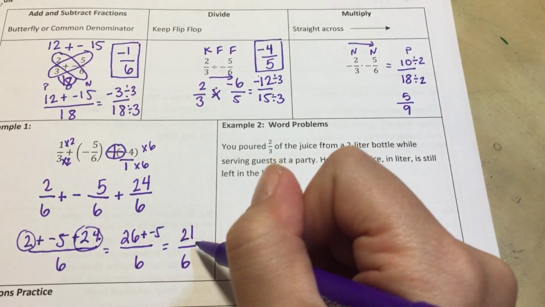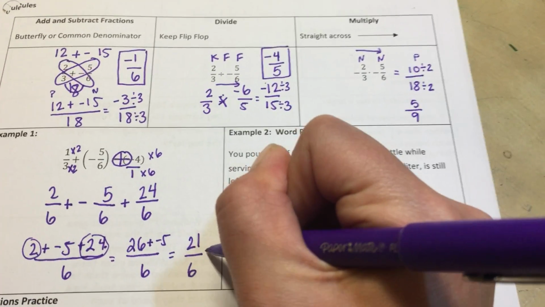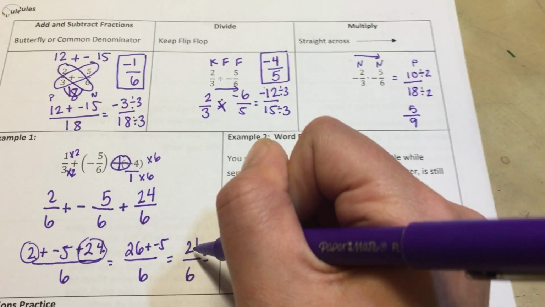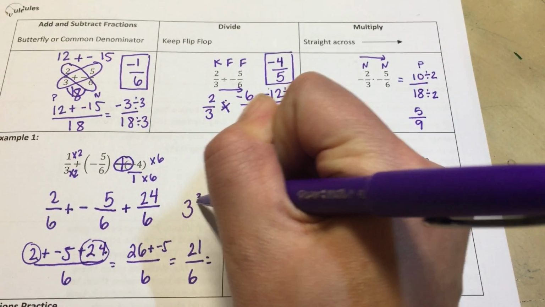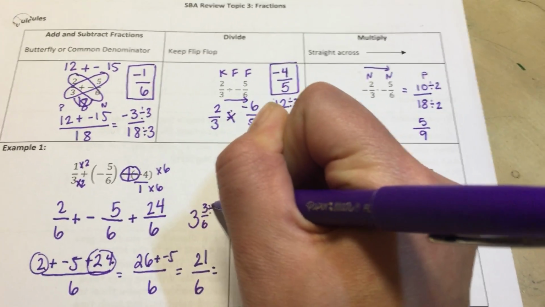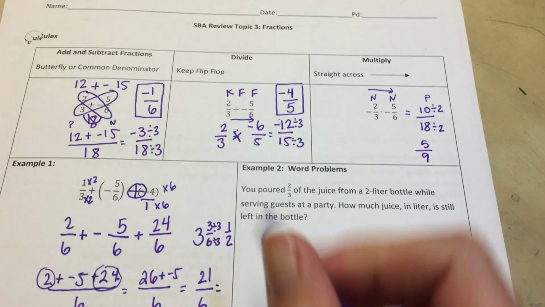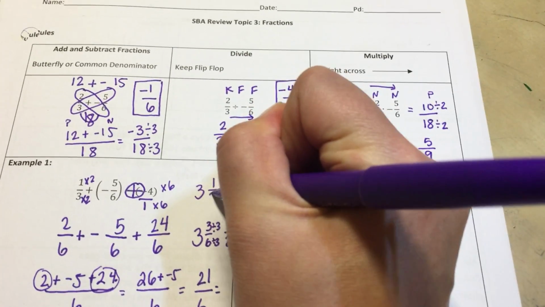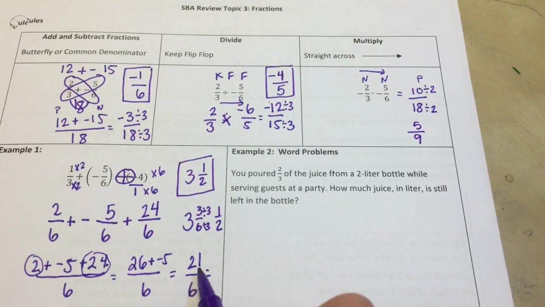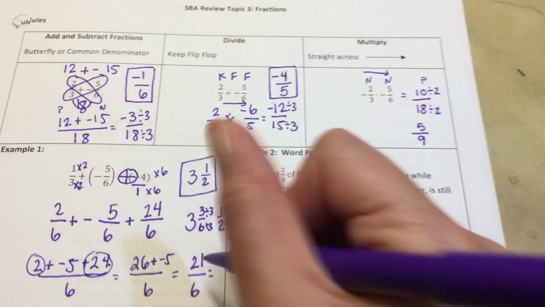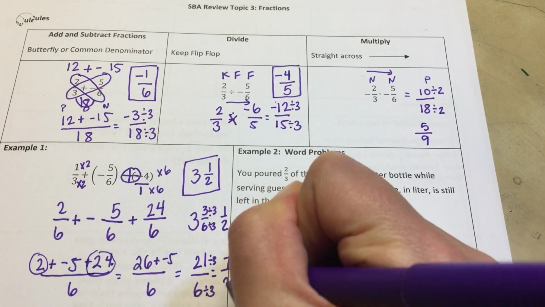I can make that a mixed number as well, or I can leave it as an improper fraction. The mixed number would be 6 going into 21 3 times, which would be 18. So 3 over 6 left over. Divide the top and bottom by 3 to get 1/2. 3 and 1/2. If you kept it improper, you would still need to make sure to simplify by dividing the top and bottom by 3 to get 7 over 2.